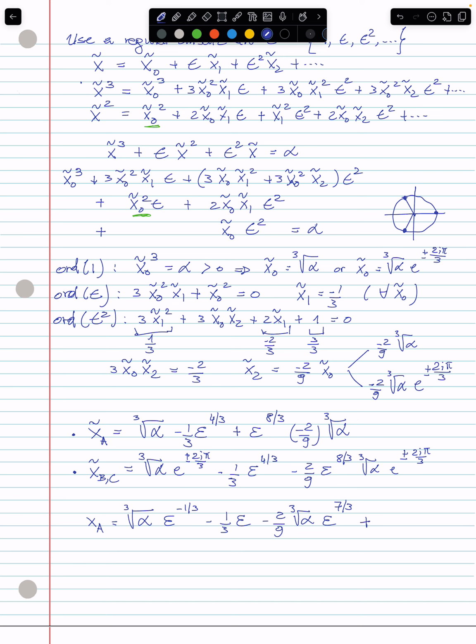The next term would be 12 minus 1, so it means order epsilon to the power 11/3. And xb and xc follow exactly the same logic.